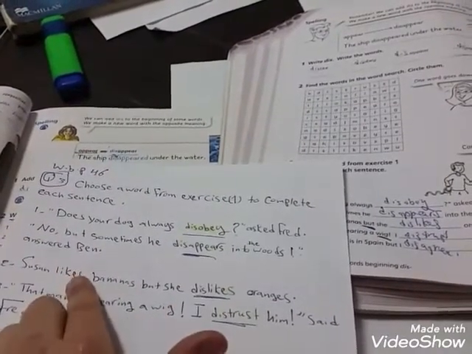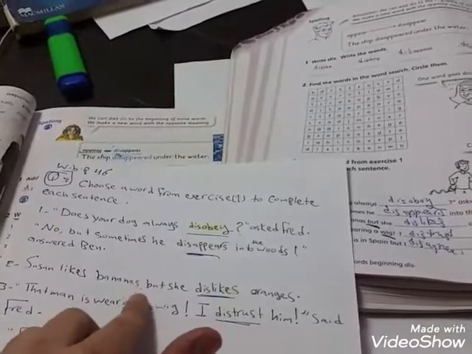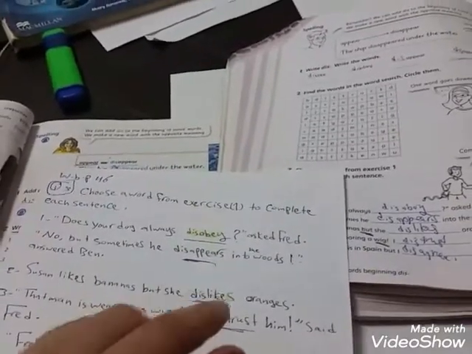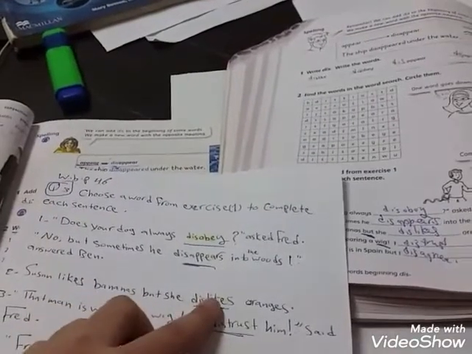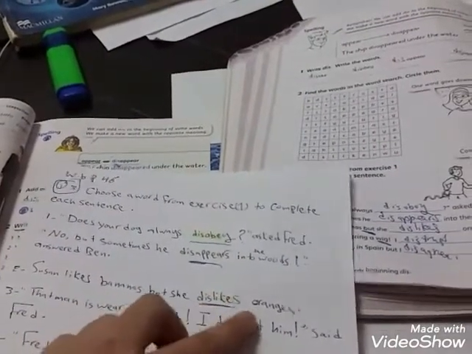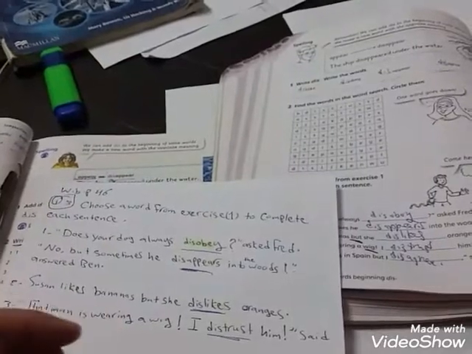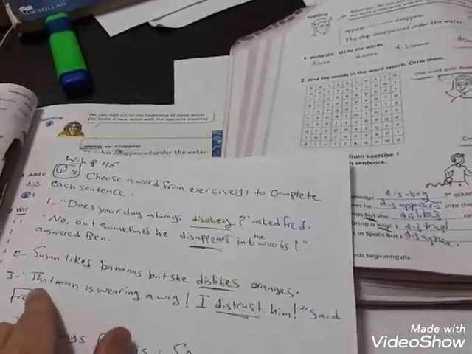She likes banana, and we have here the conjunction but. It gives you the opposite meaning of the first sentence. She likes banana, but the appropriate word here is dislikes oranges. She does not like oranges.